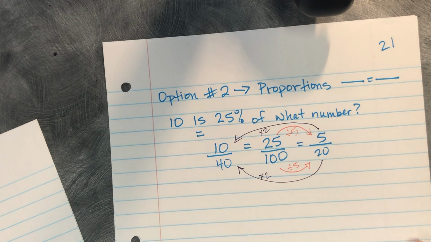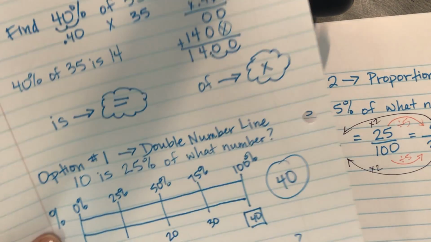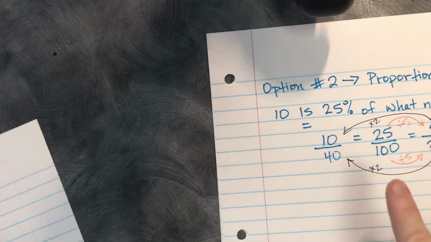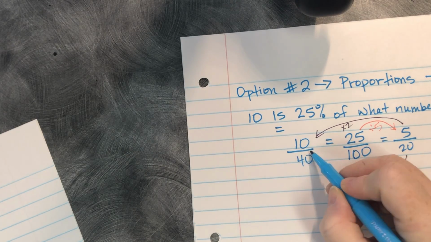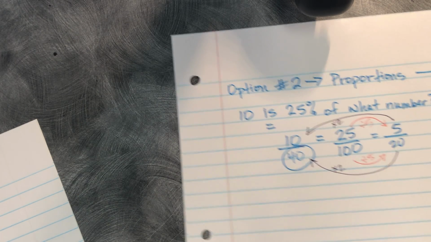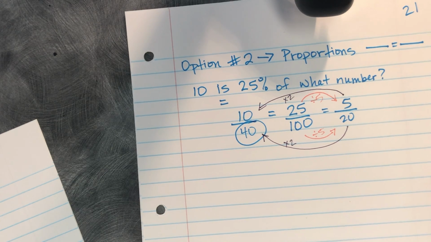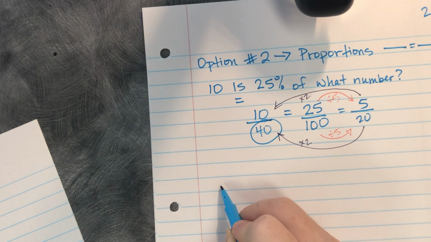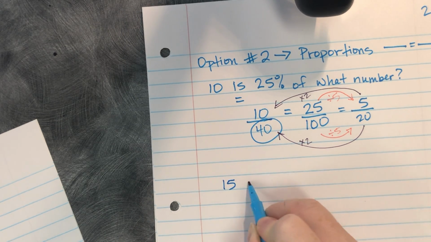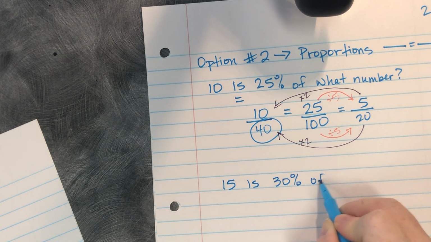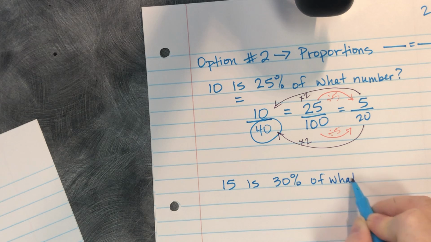And if you guys look back at when we did this the other way using our double number line, we also got 40 as our answer. So both of these will get us to the same answer. It's just your choice on which one you prefer. So let's try one more just like that. The second one that we did was 15 is 30% of what number?